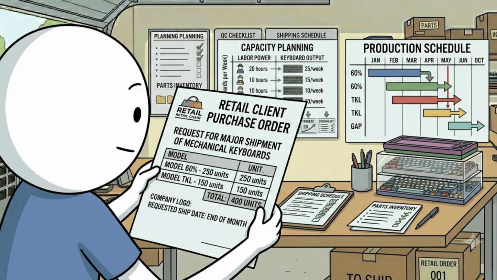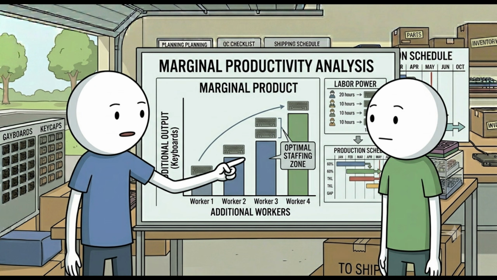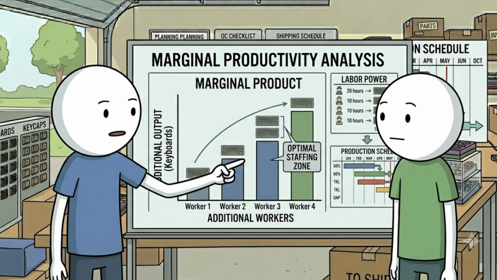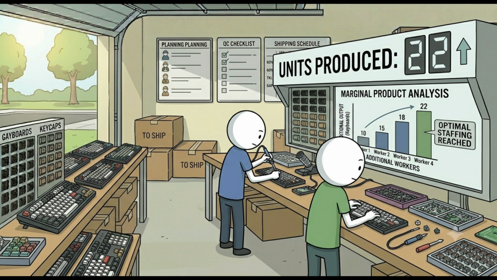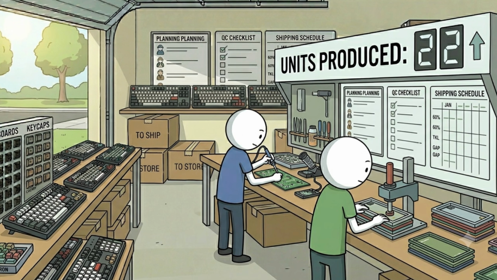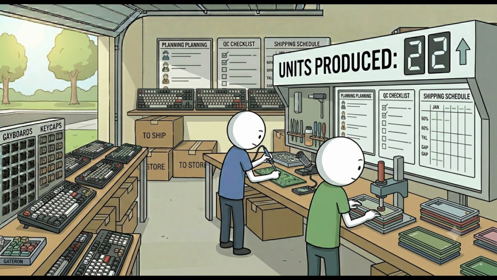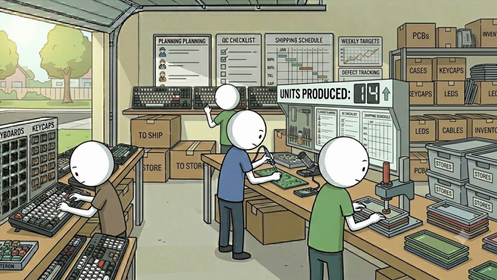In the world of finance, this isn't just a math problem, it's a capacity problem. John needs to know exactly how much engine power his business has before he can promise deliveries to big retail clients. This leads us to a critical concept in marginal analysis, the marginal product. The marginal product of any input in the production process is the increase in the quantity of output obtained from an additional unit of that input.